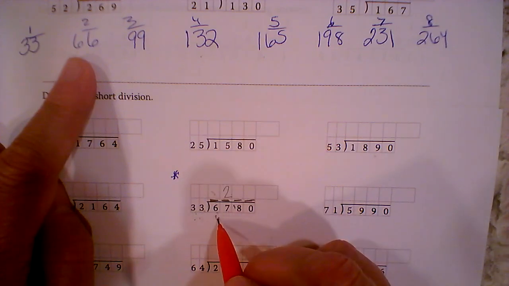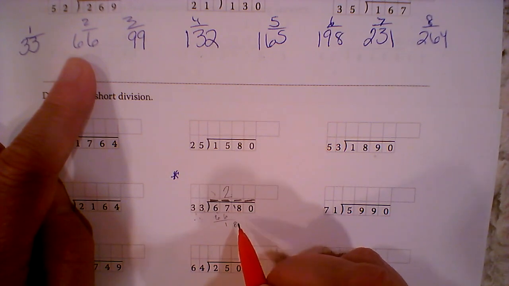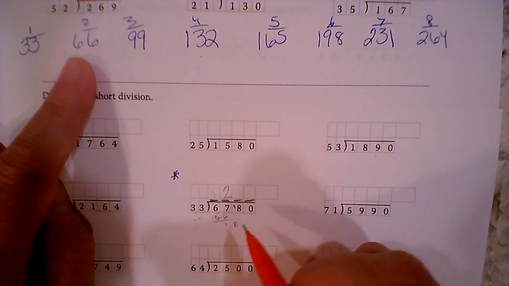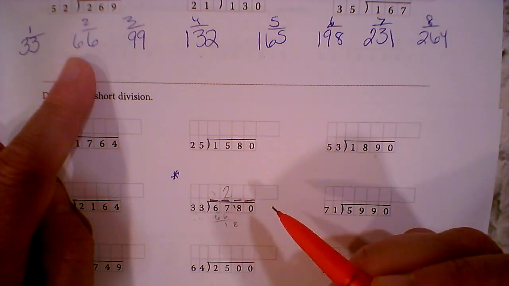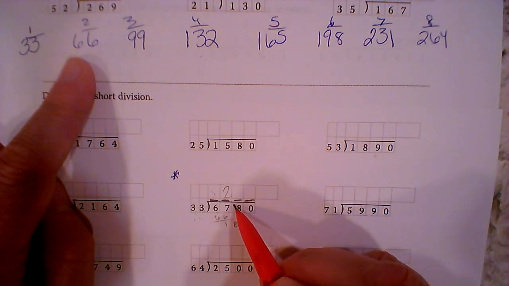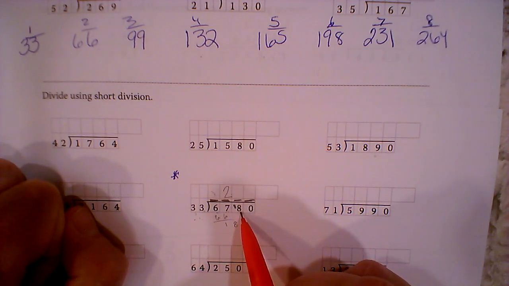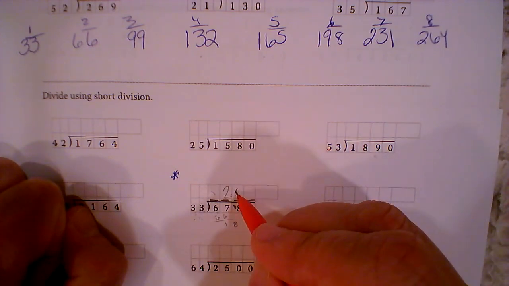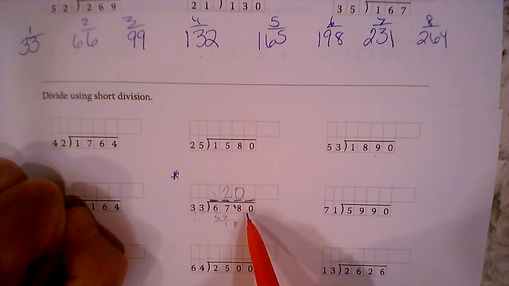Now we could do 67 minus 66, that'd be 1, then we drop down our 8. We could do all of that, and in fact, that's what long division typically does. But we're going to use the short division version. So when you see these little numbers up there, what that means is the remainder from the previous subtraction. So how many times does 33 go in 18? Well, it doesn't. So we're going to put a 0 there. Now, how many times does 33 go in 180?